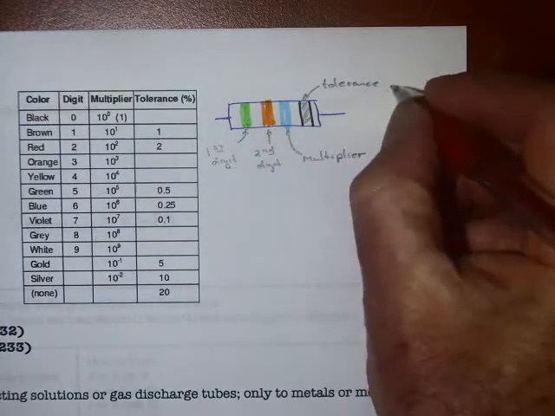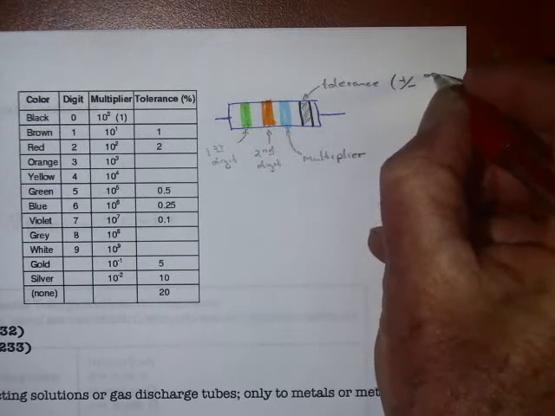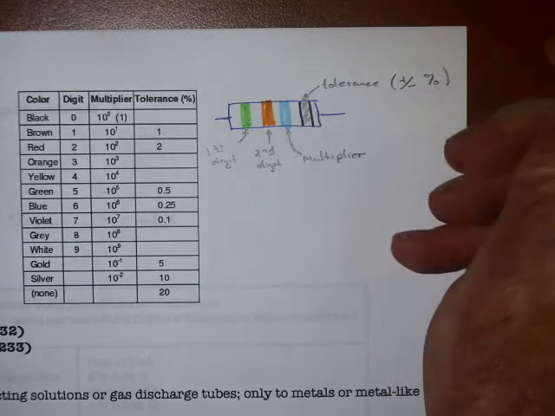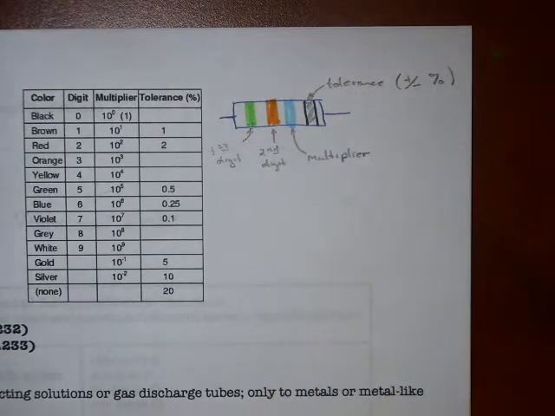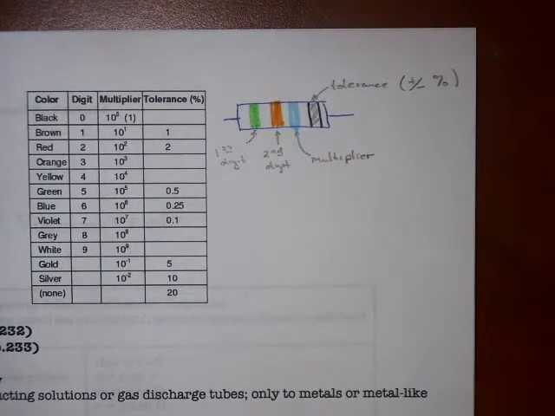And tolerance is basically a plus or minus percent. Okay, so try right now to figure out, from the key that you see here in this table, what the actual resistance is, and then come back. Okay, you're back.